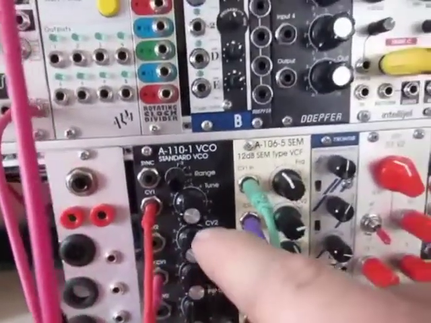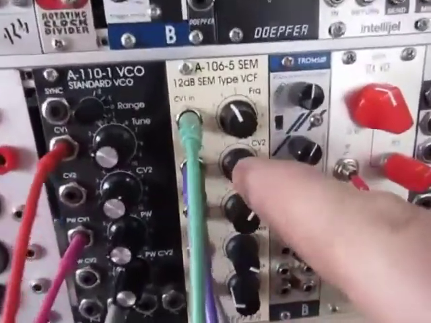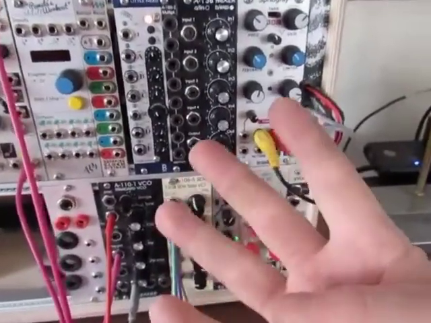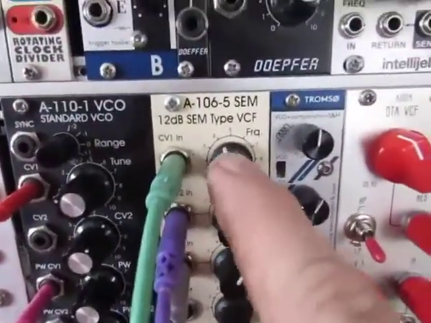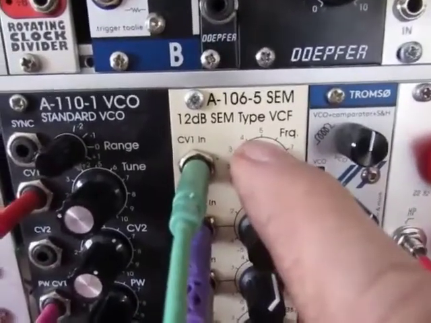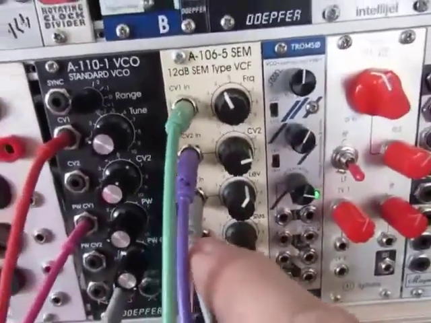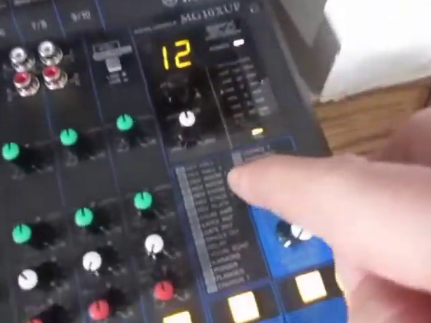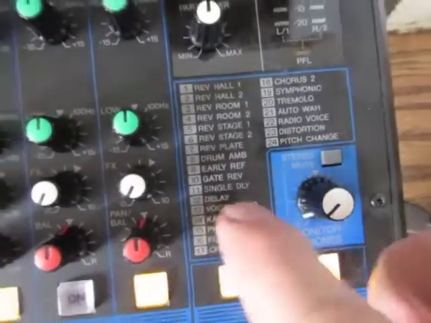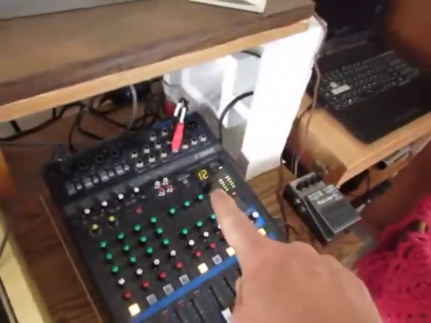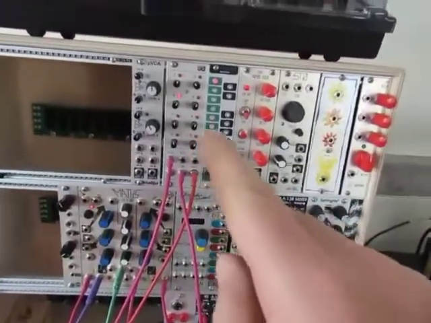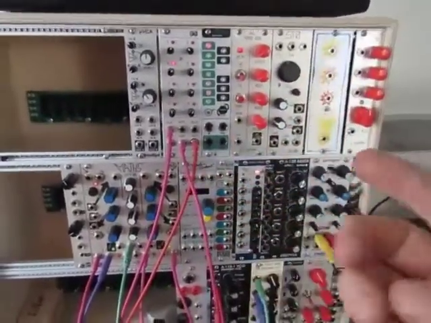So that's 3 signals. Oh wait, there's a 4th. So the 3 module challenge is now the 4 module challenge. So now what I'm doing with that signal is I'm putting it through this filter by Doepfer and modulating it also from Maths, and then sending that signal straight out to my mixer, which has a little bit of delay on it, just a little bit. So I don't count that as a module. I count 1, 2, 3, 4 modules in the 3 module challenge. Right.